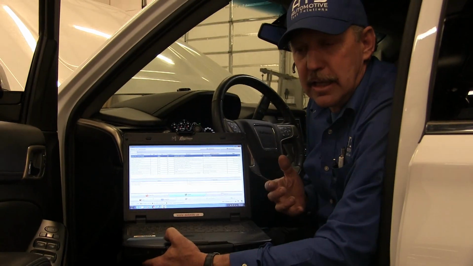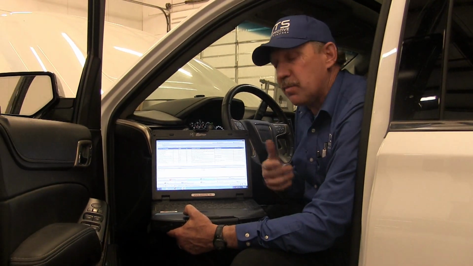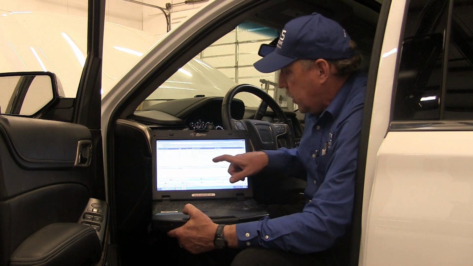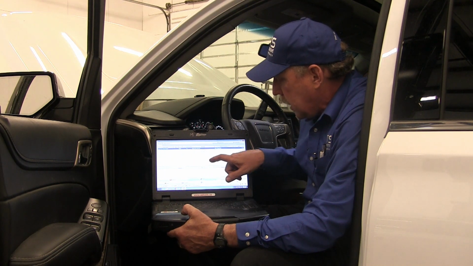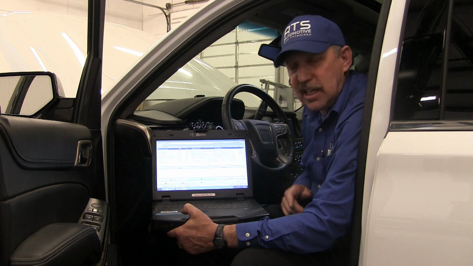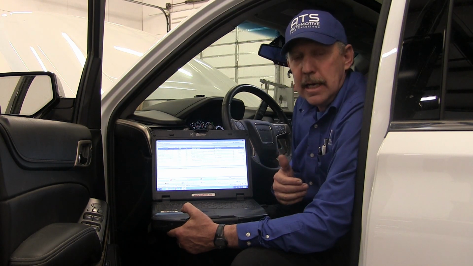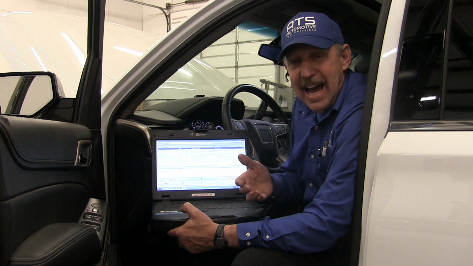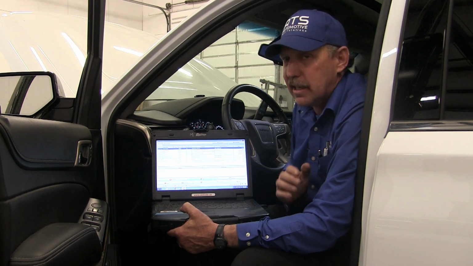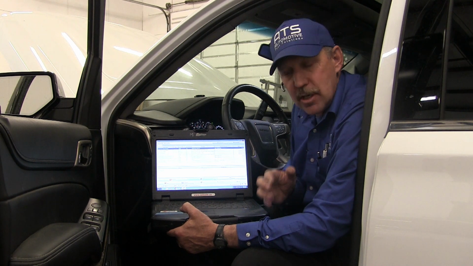So basically, this test is passing and failing, which makes me think that this is an intermittent type failure. And when you look at this next one, where we lost communications with the electronic brake control, it says it's a history code. In other words, somewhere in the past it had that failure, but it hasn't had that failure recently. That's a history code. So that's not current.